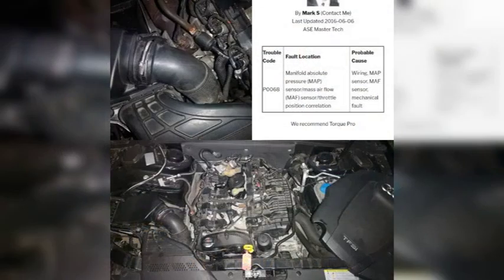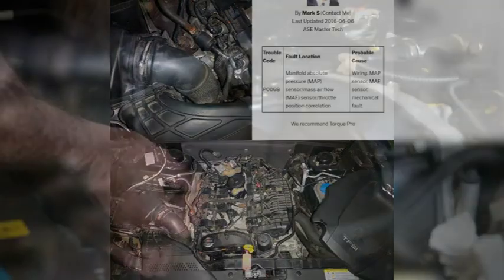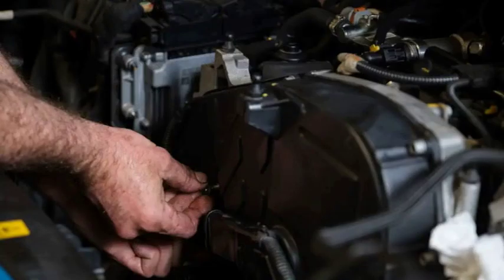To diagnose code P006B, you will need to use a scan tool to read the trouble codes from the engine control unit, ECU. Once you have the trouble codes, you can use a repair manual to look up the specific diagnostic steps for your vehicle. In general, the diagnostic steps for code P006B will involve checking the following: the MAP sensor, the exhaust pressure sensor, the wiring and connectors for the MAP sensor and exhaust pressure sensor, the vacuum lines for the MAP sensor.